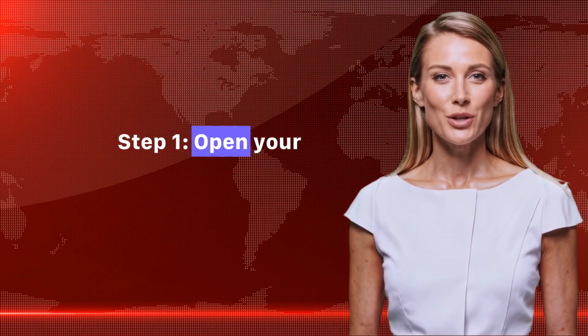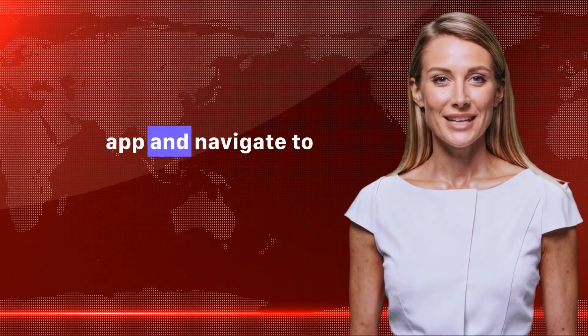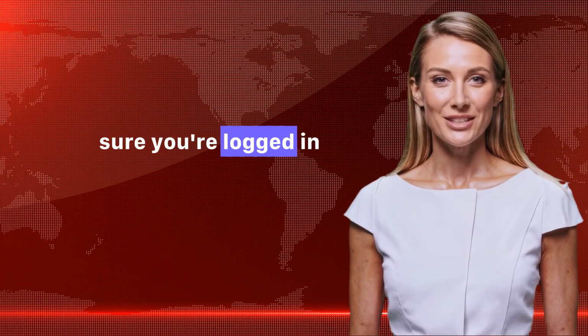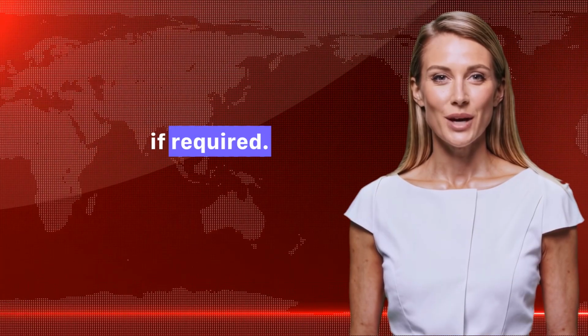Step 1. Open your web browser or mobile app and navigate to the relevant platform or website. Make sure you're logged in with your account credentials if required.